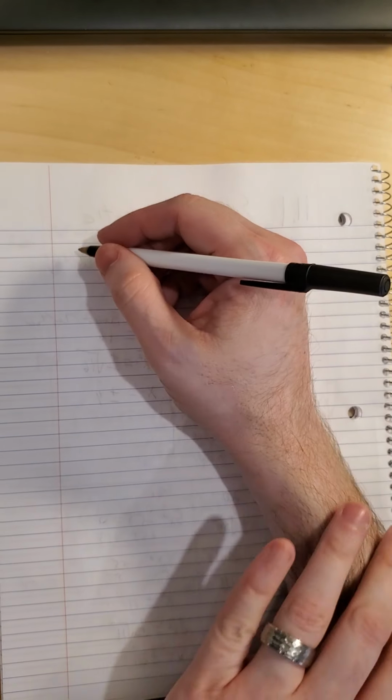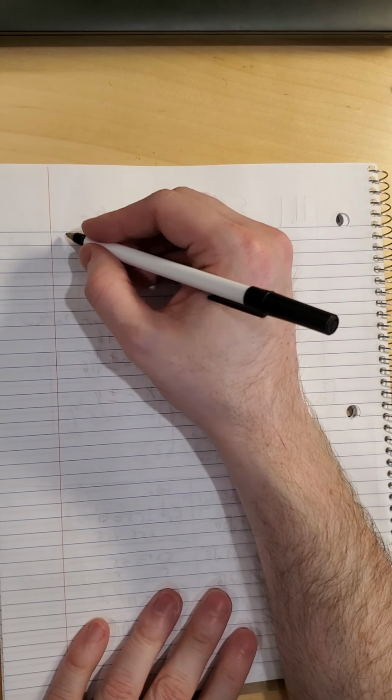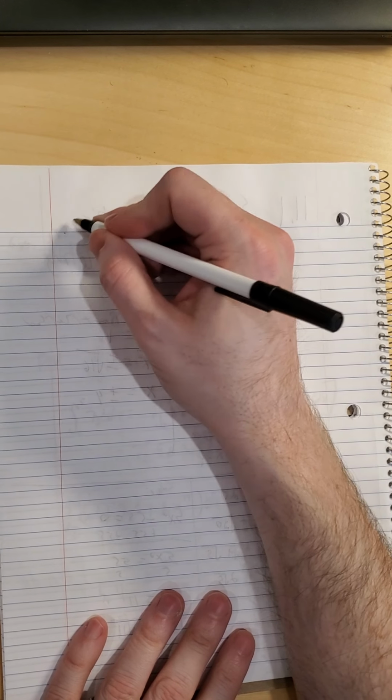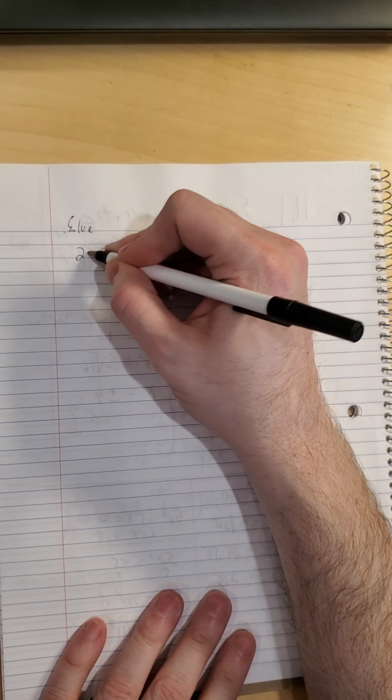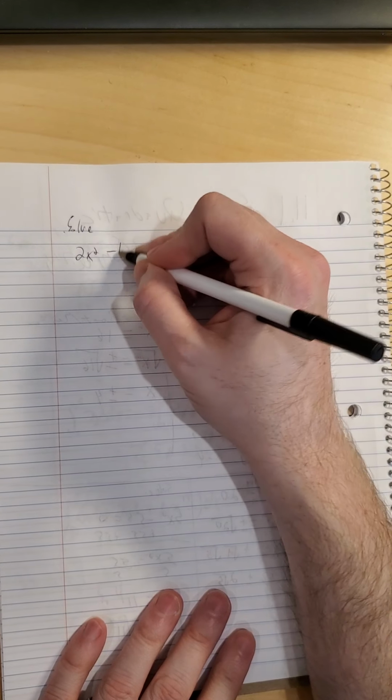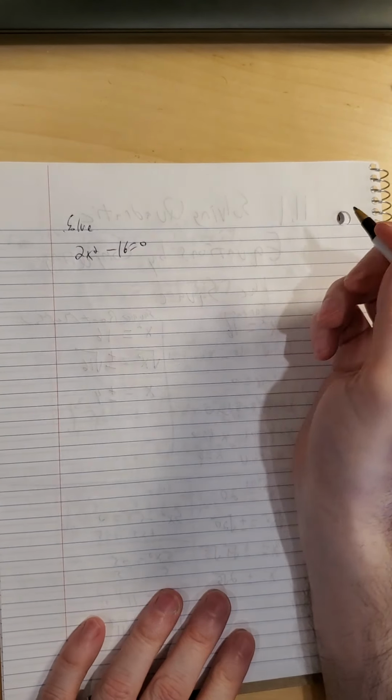All right, so I'll have you all try one out. So just copy the problem down, pause it, try it out, and then we'll finish it together. You're going to be solving 2x squared minus 16 is equal to 0.